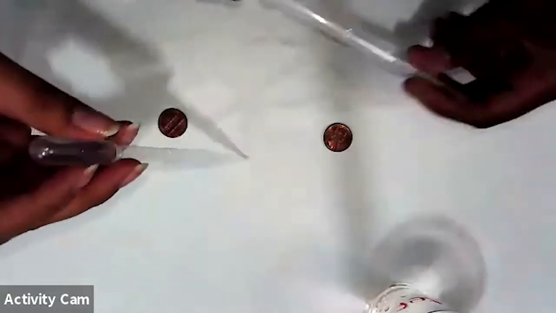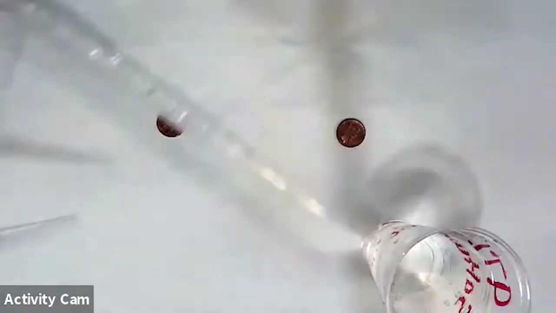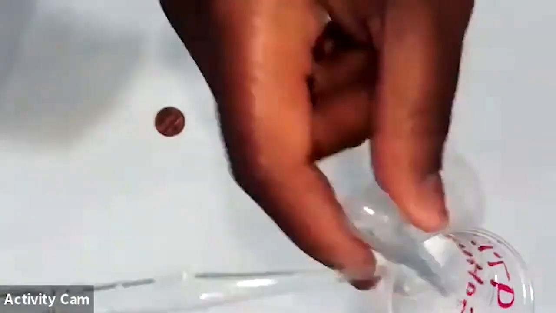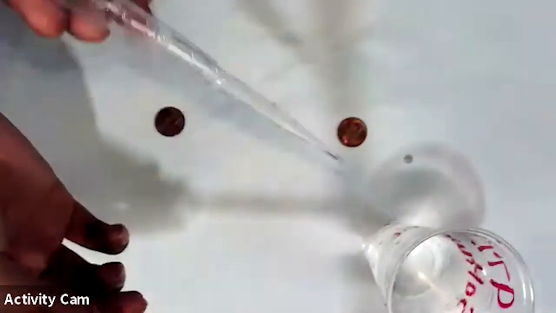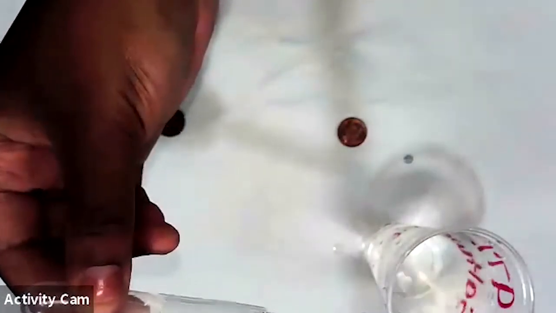So we have our pipettes, our 2 pennies, and our cup of water. Be careful not to spill it. So what we're gonna do is take our pipette here. Make sure you press it first, and then let it release. And we got some water here. So of course you know that this is a water droplet as I do this.